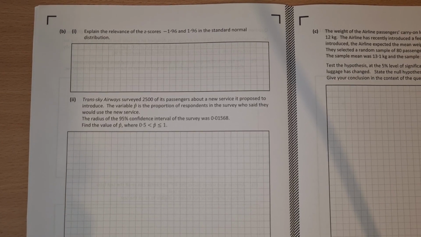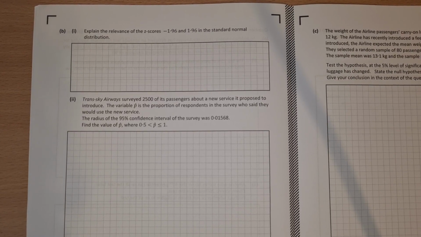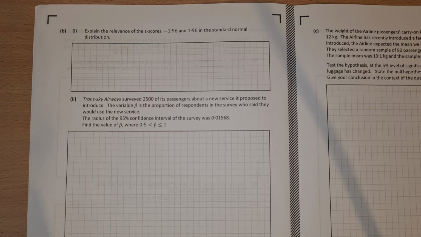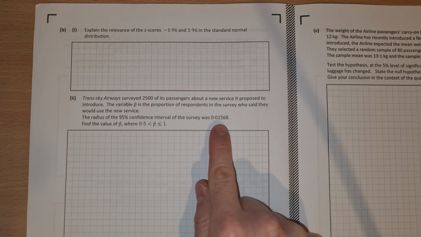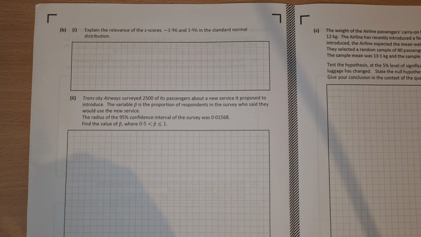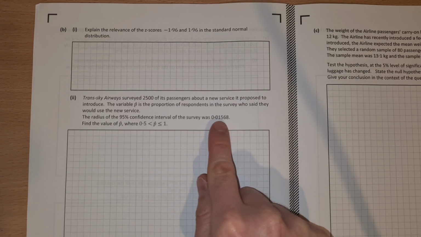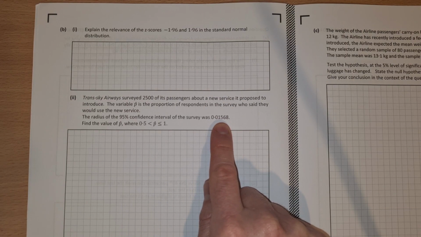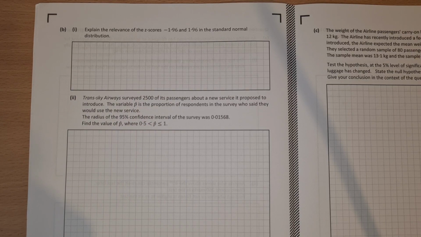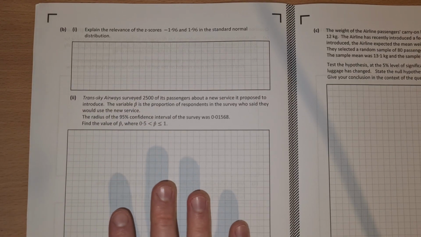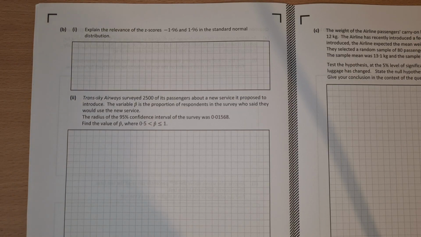Part 2, Trans Sky Airways surveyed 2,500 of its passengers about a new service it proposed to introduce. The variable p hat is the proportion of respondents in the survey who said they would use the new service. The radius of the 95% confidence interval of the survey was 0.01568. So find the value of p hat. So you need to set up your 95% confidence interval, but you know that the difference between the highest value and the lowest value is this here. So it's kind of working a little bit backwards from that. But you're setting up your confidence interval formula is what you're using there.